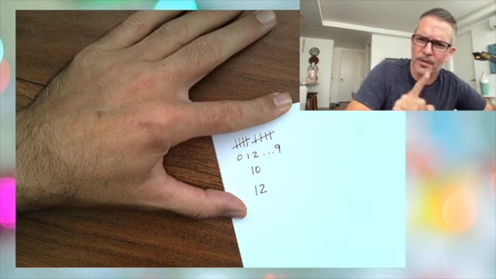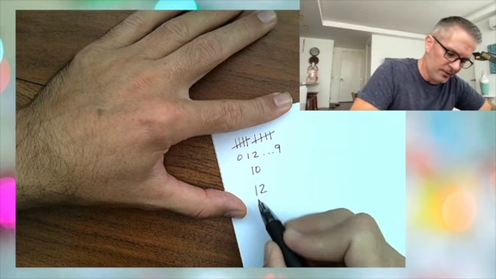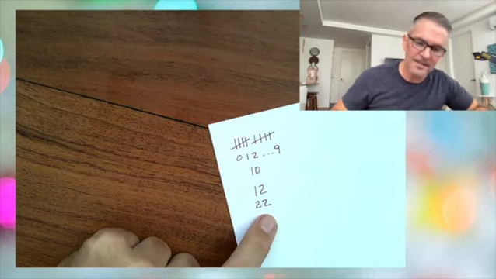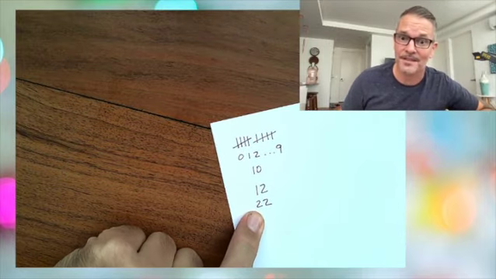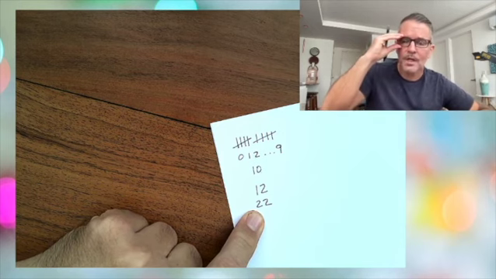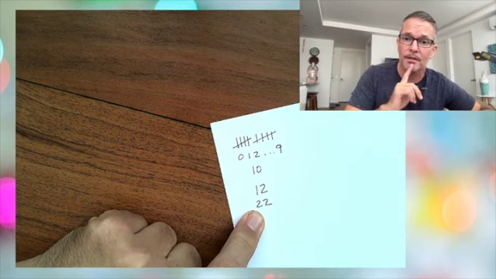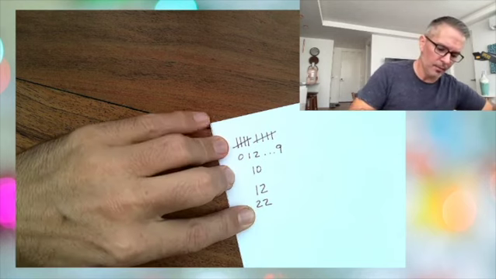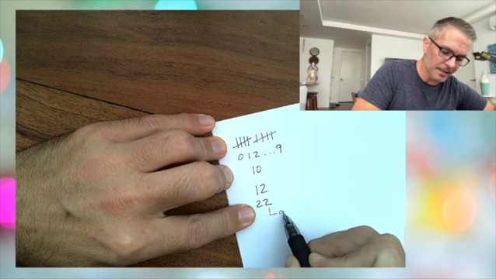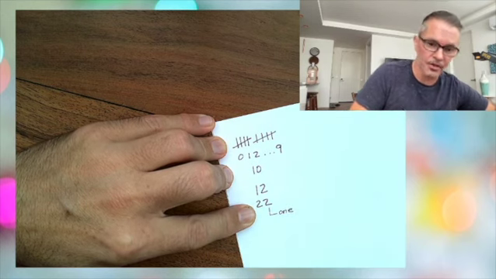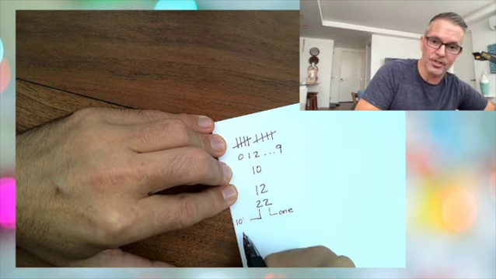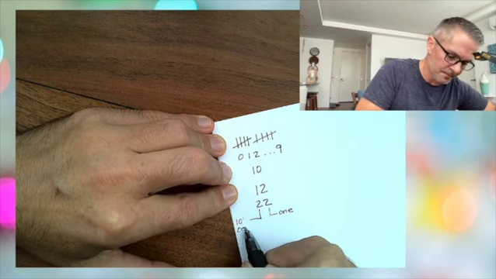Let me give you another example that maybe is even more clear. If I write 22, this number does not mean the same thing as this number. How do we describe what it means? Well, you may not be incredibly familiar with this, but you might have heard your teacher call this the ones place, the ones position, and this is called the tens position.